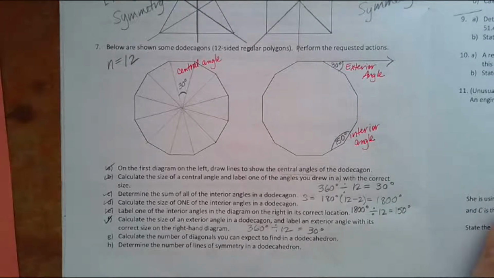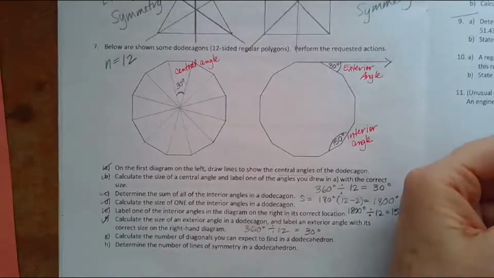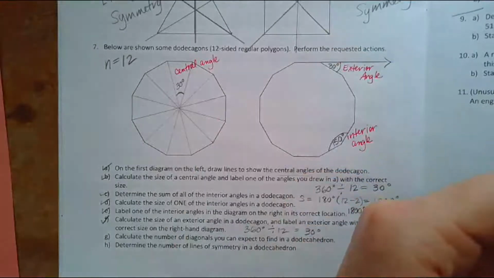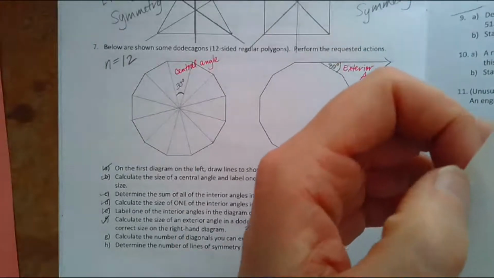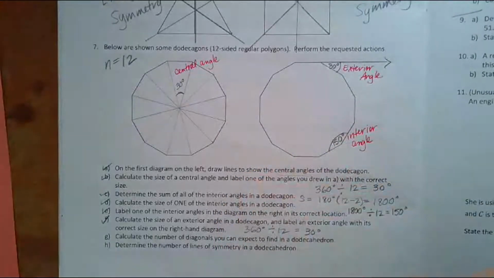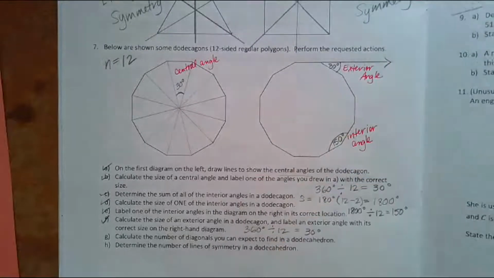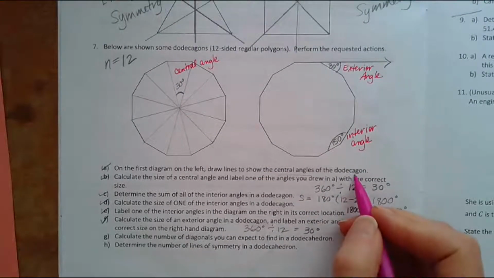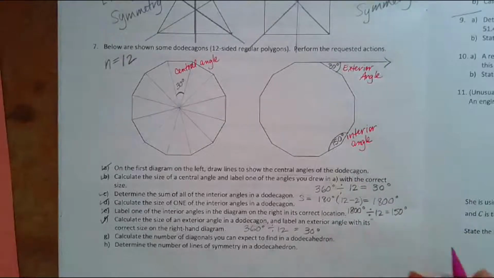Let me just double check this. Yeah, I don't know why they changed the names. It should just be a dodecahedron, and a dodecagon is the same shape.